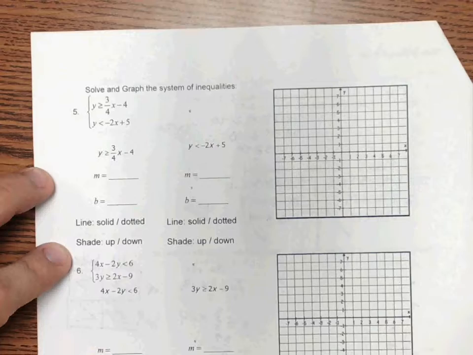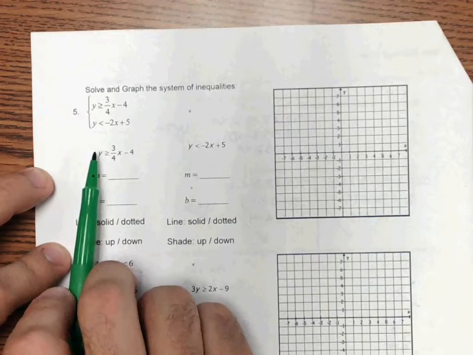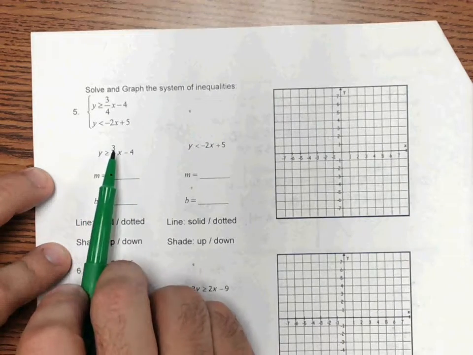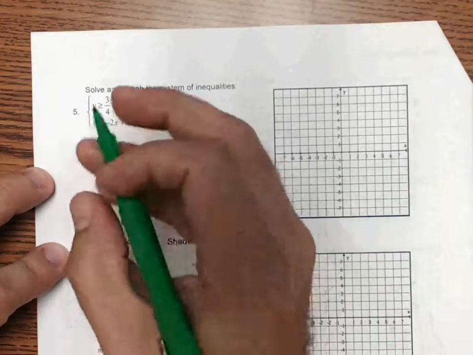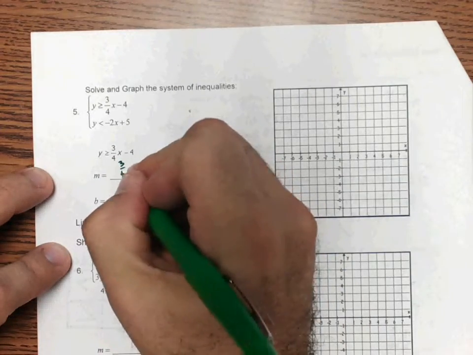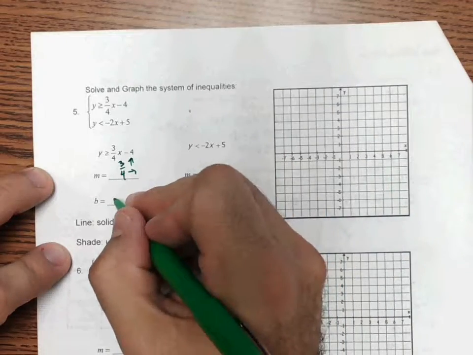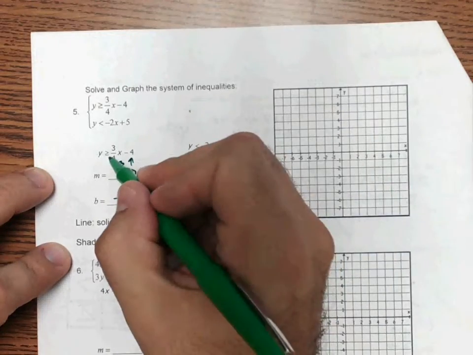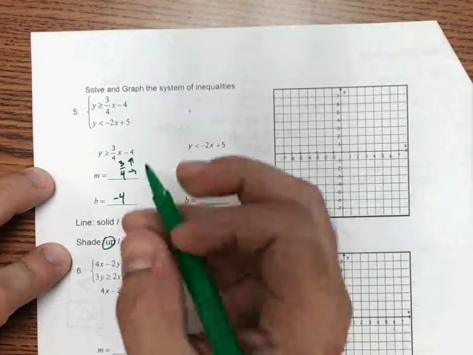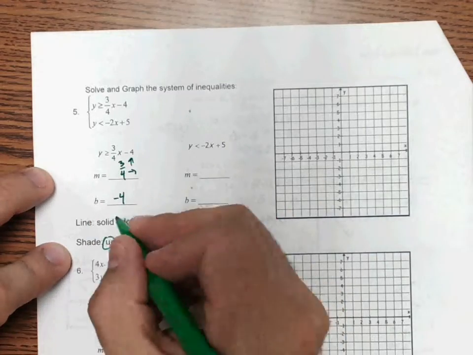Okay, I'm going to go ahead and start this first one in green. We have y is greater than or equal to 3/4 x minus 4. So my slope is going to be 3/4. That's up 3 and right 4. My y-intercept is minus 4. Greater than means up. The extra line beneath it means solid.